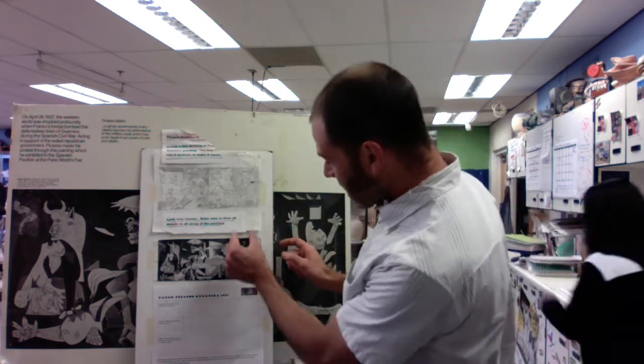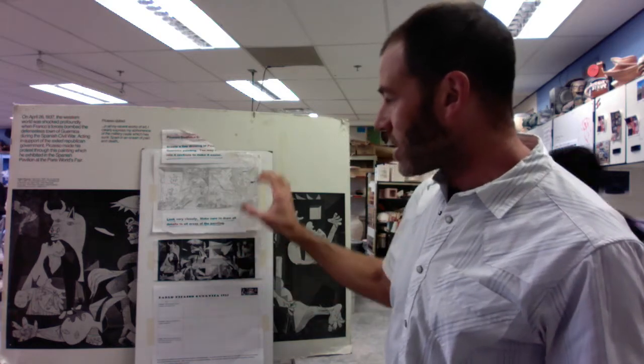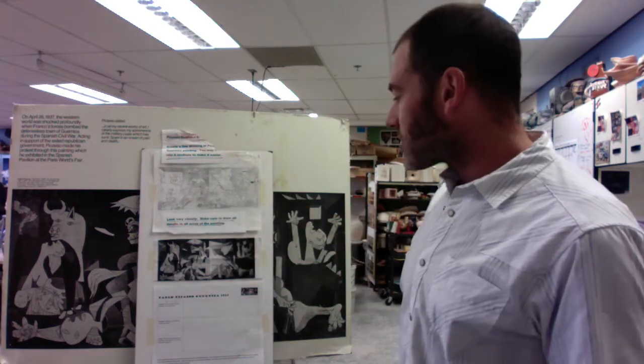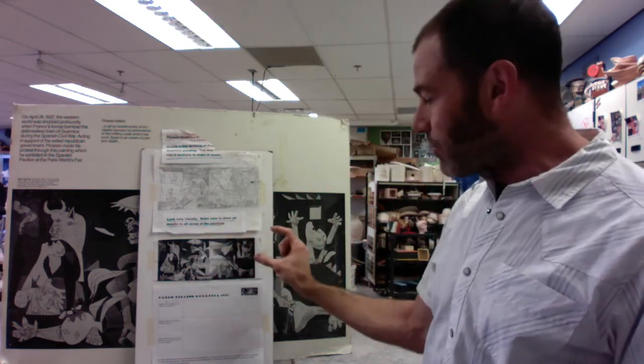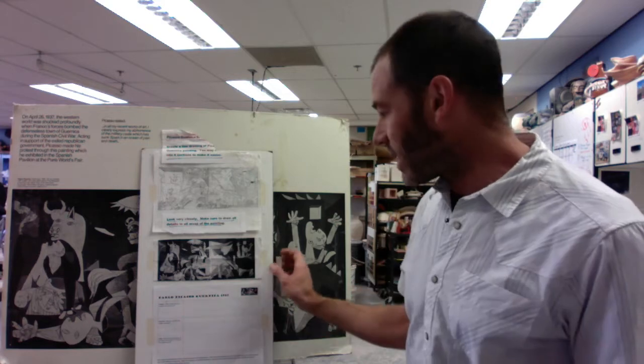I could fold this area so I only see one area at a time, which makes it a whole lot easier to recreate here. The whole goal of this is for you to really get to know this painting and see the parts of it. Then you're also going to critique the painting, which means analyze, interpret, and judge.